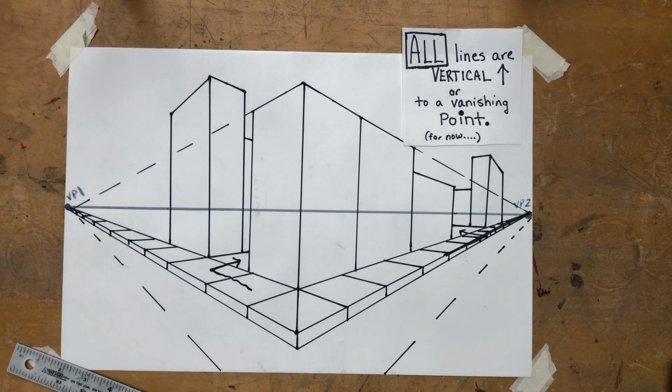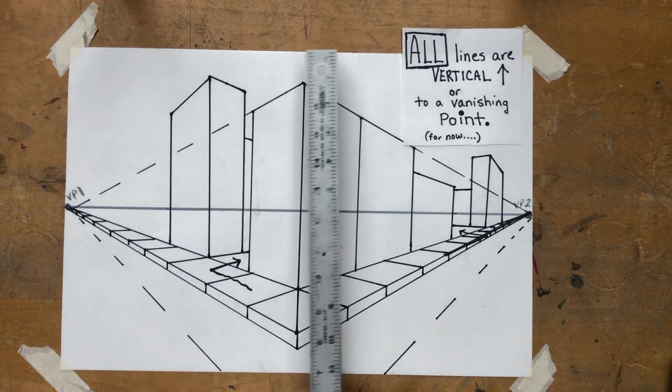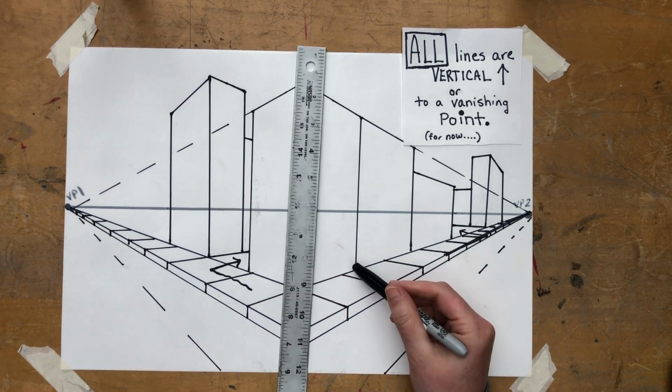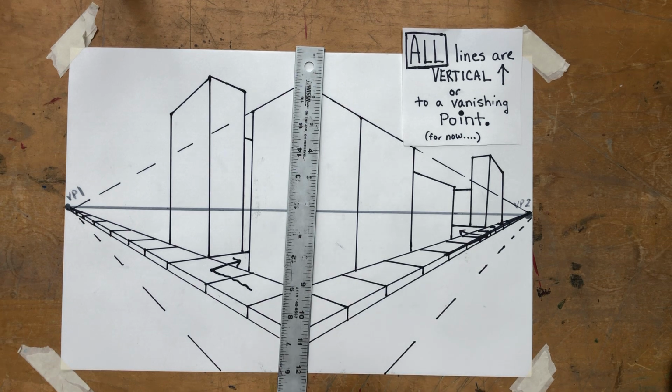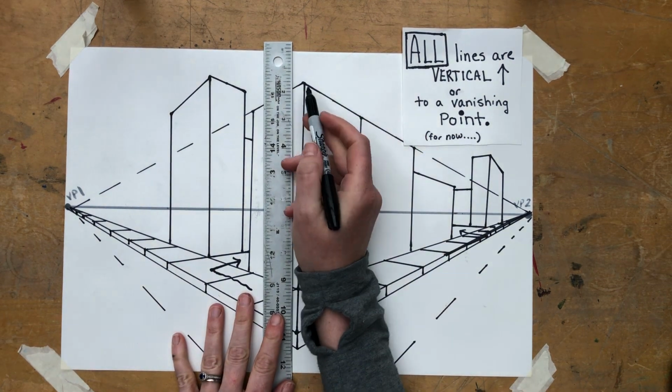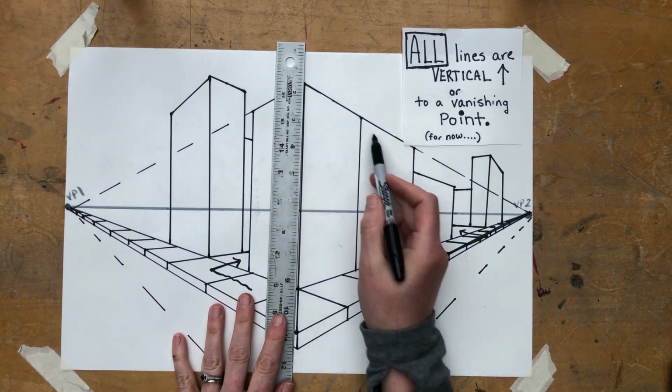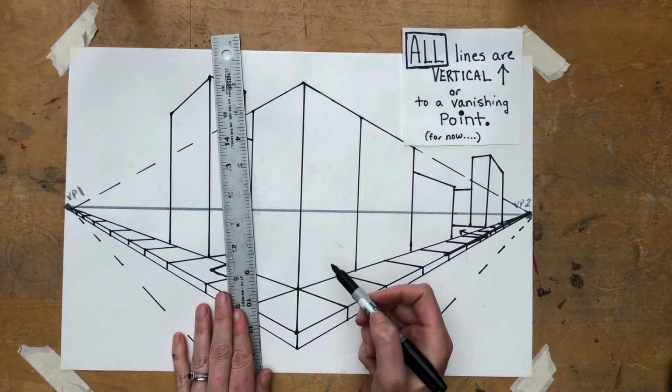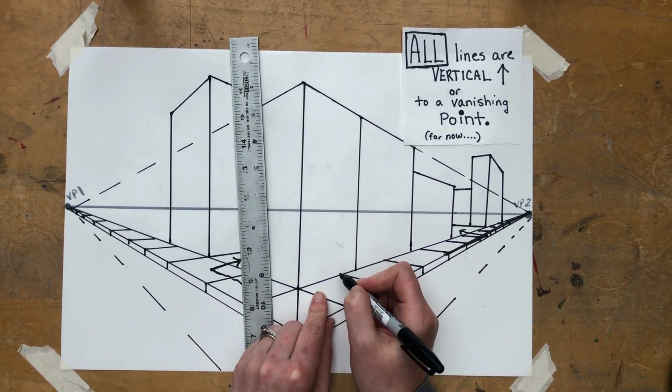Okay, now our buildings need doors and windows. So the easiest way to make a door or window is to draw 2 vertical lines and then the top of it, right? And for a door, and windows, you want to make sure you look at the top of the building that you're working on that side. So let's say I want to make a door right here on this building.